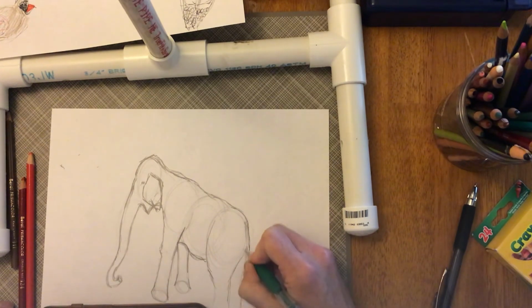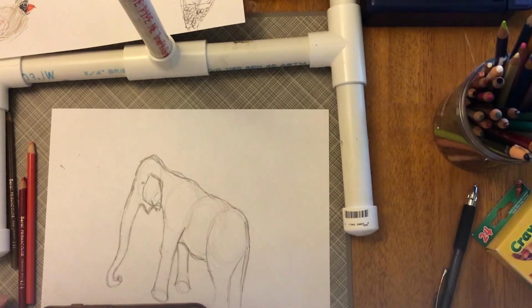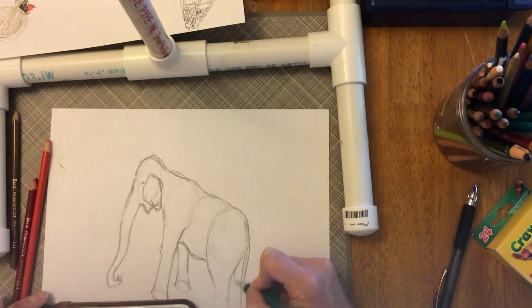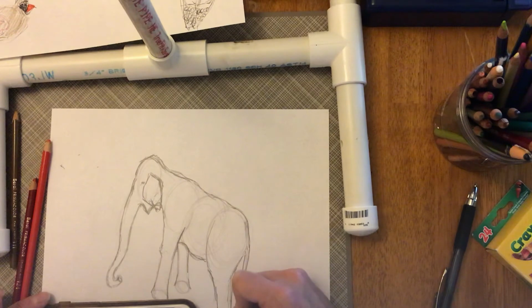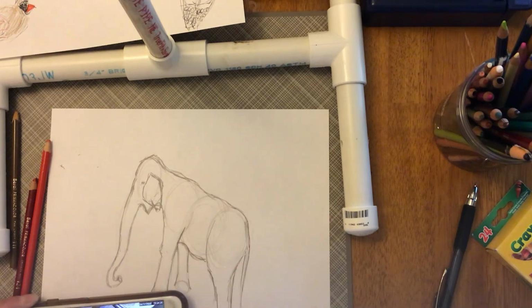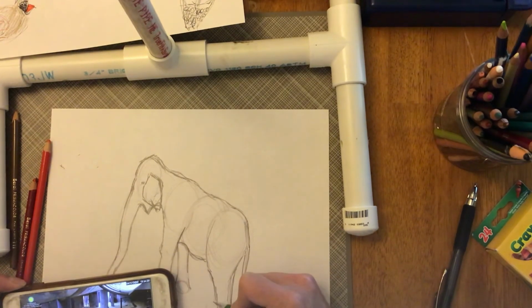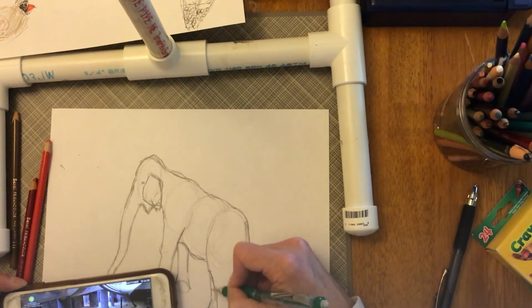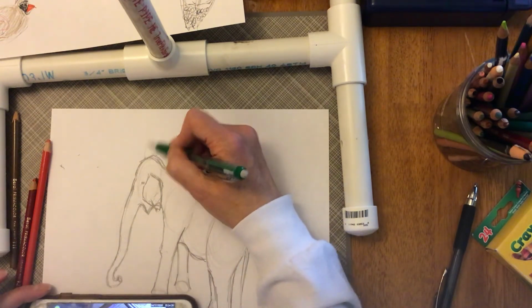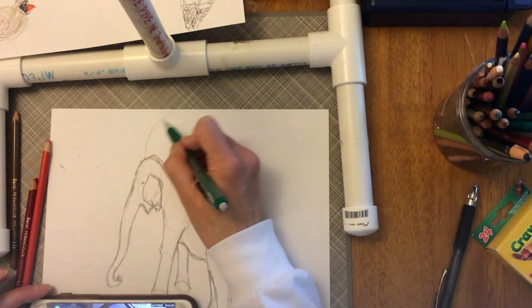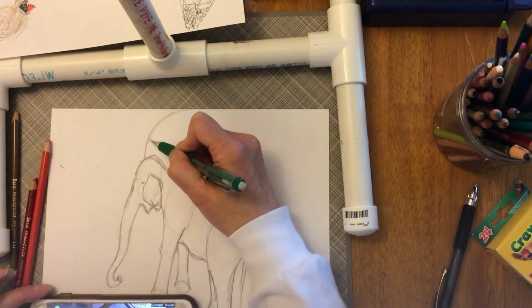And apparently I can't zoom in really on this, but when I bring it closer to me, I can see underneath here that back leg hanging out there.